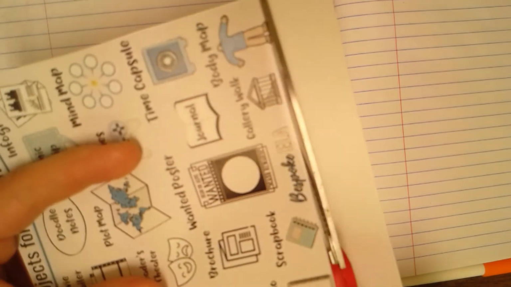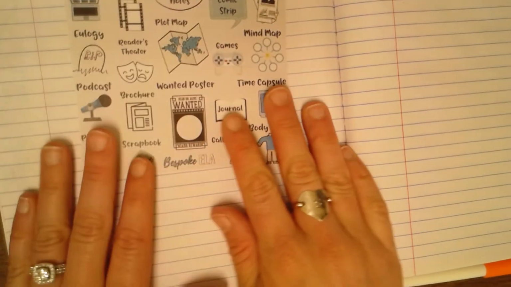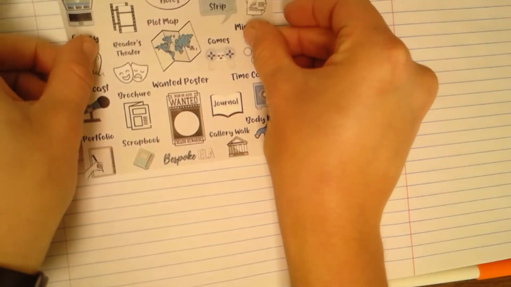So once you have it cut out, you're going to glue it onto this page and you can choose where you want to put it on the page. I'm going to put it right in the middle. So I'm going to flip it around and I'm going to glue the back side in. Then I'm going to stick it on. And that's it for that page.